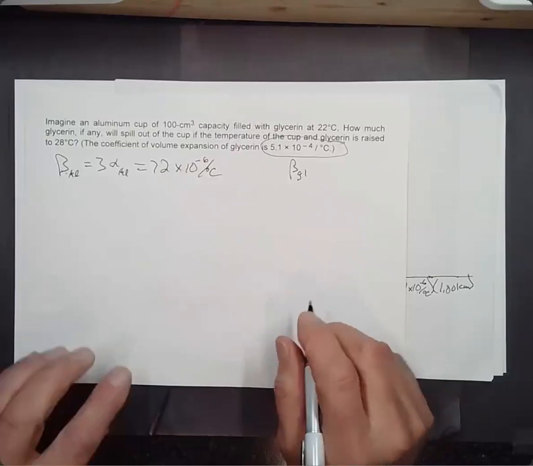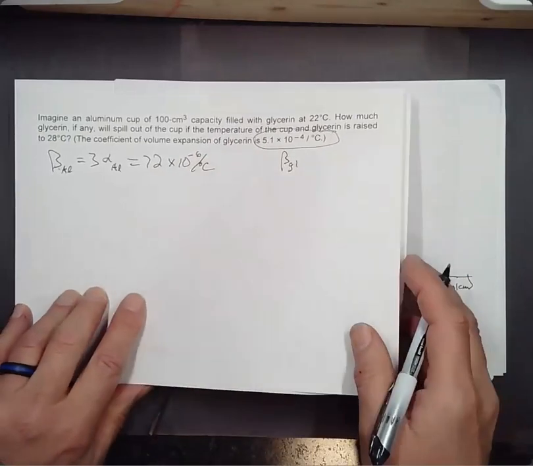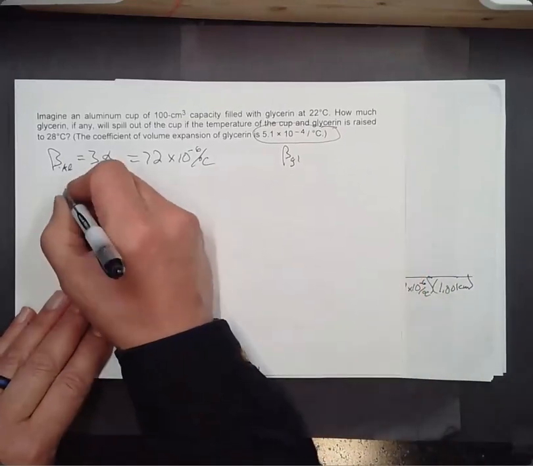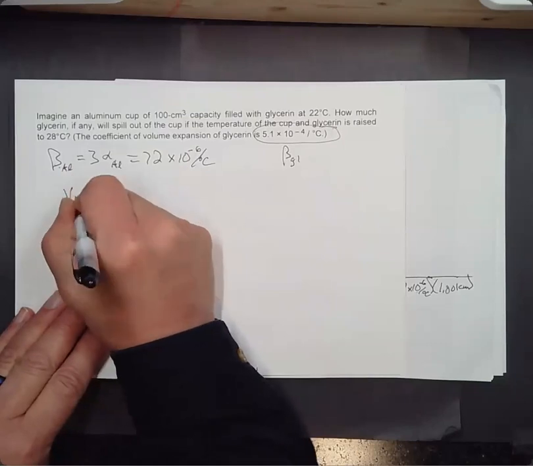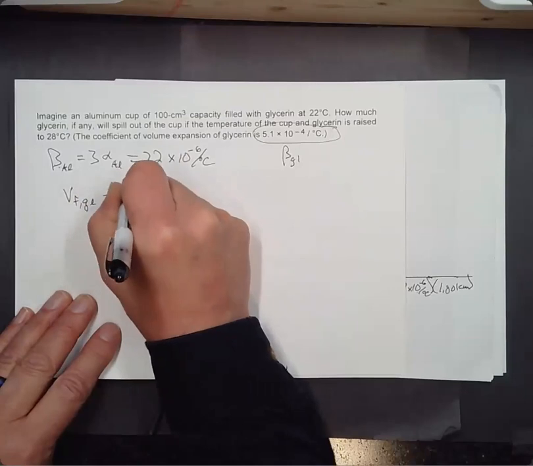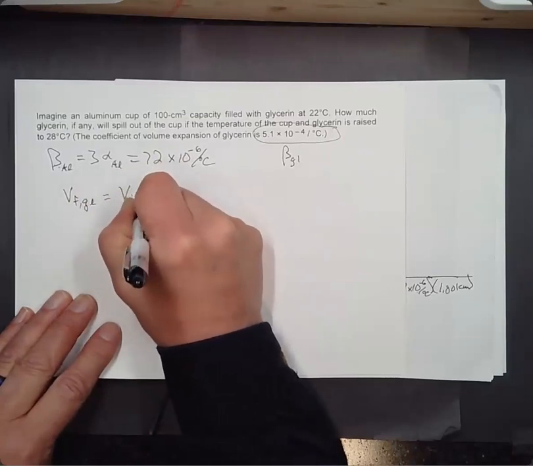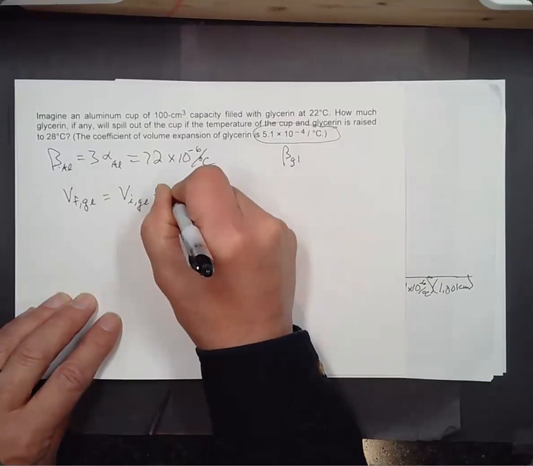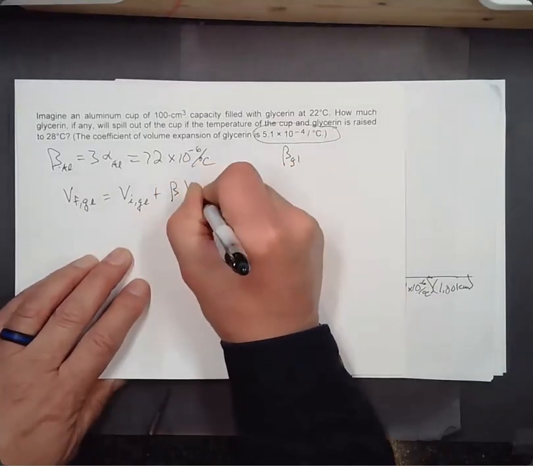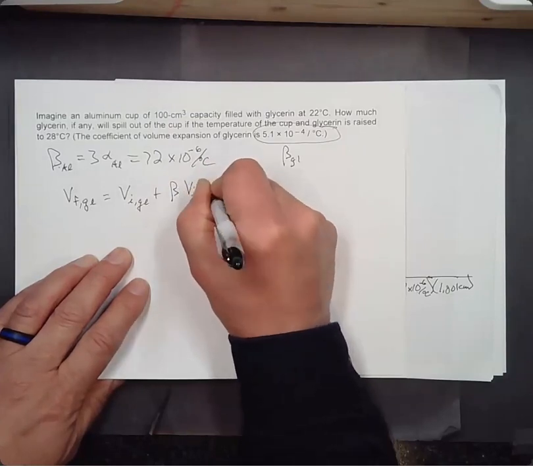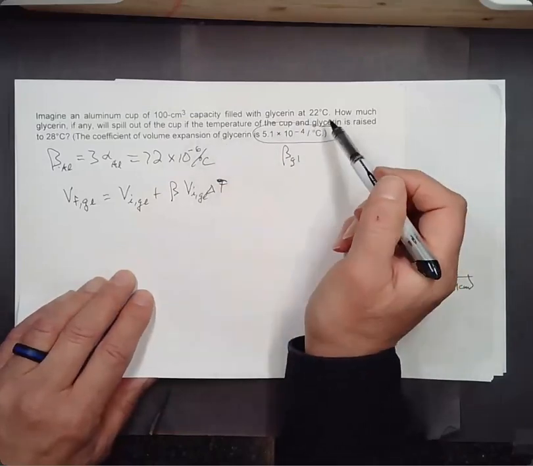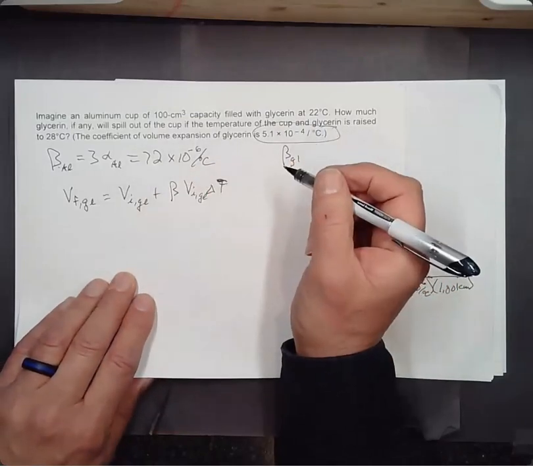So, all right, well, I guess I can just do V final for the glycerin is going to equal V initial for the glycerin plus beta this time, V initial for the glycerin times delta T. Delta T is not that much in this case. It's only 6 degrees Celsius warmer.